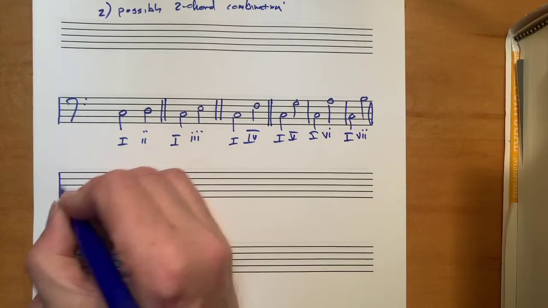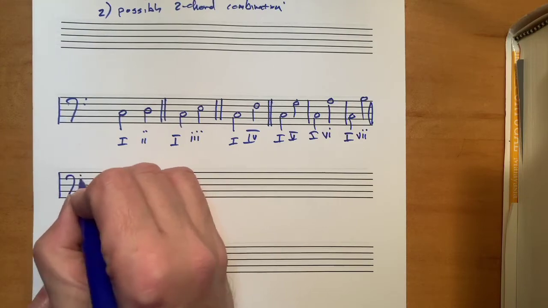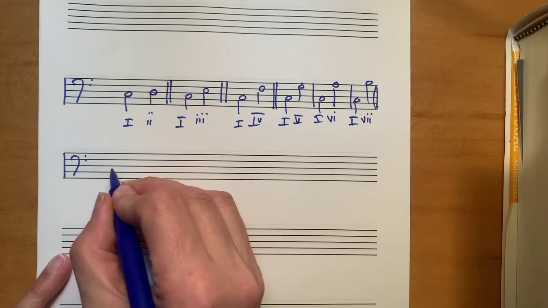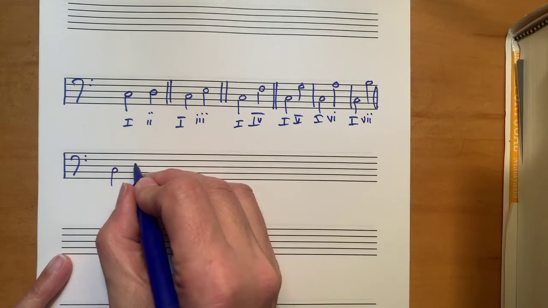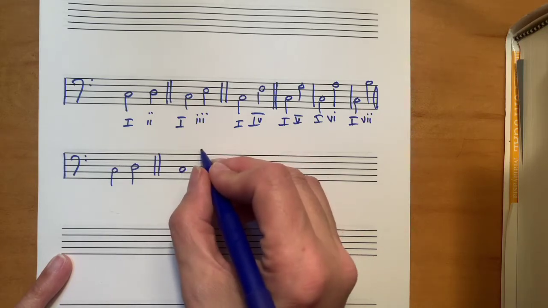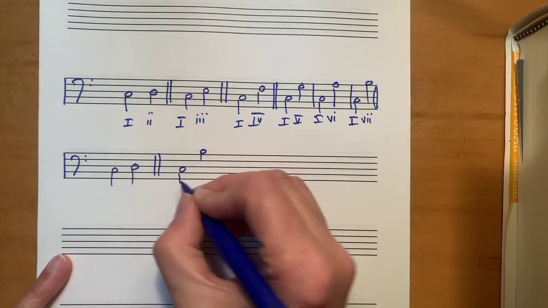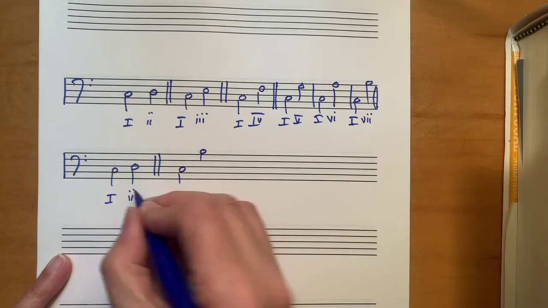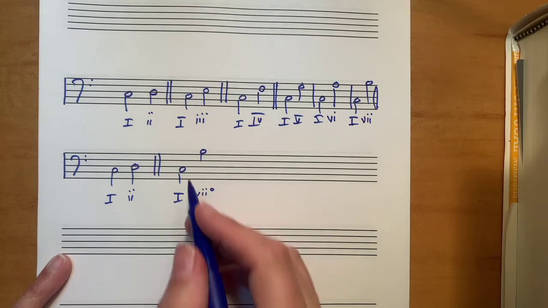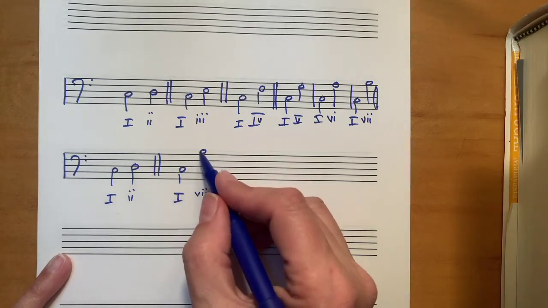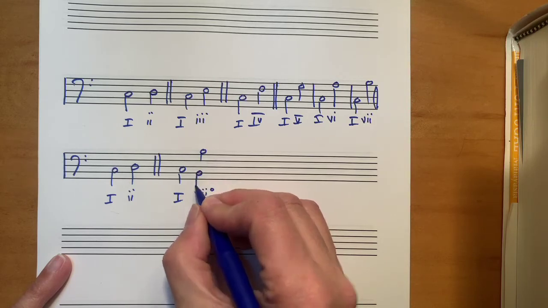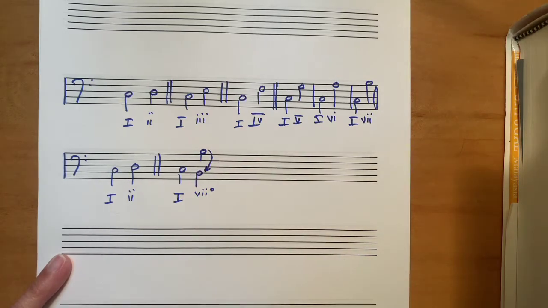Okay, so look at 1 to 2 and 1 to 7. Now this B right here, this 7, I could drop it down an octave to make the bass line a little more melodic.